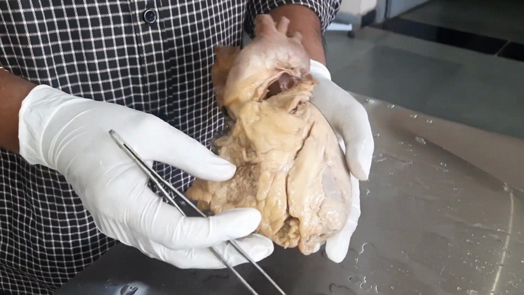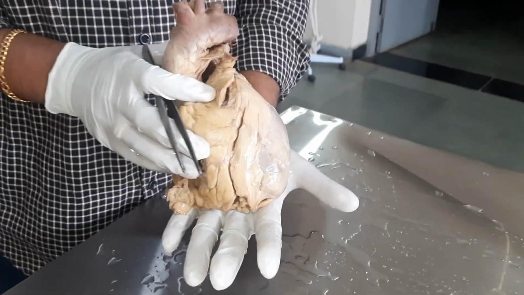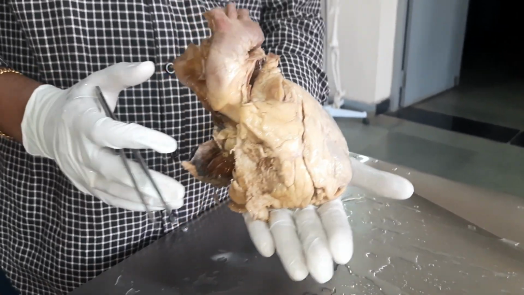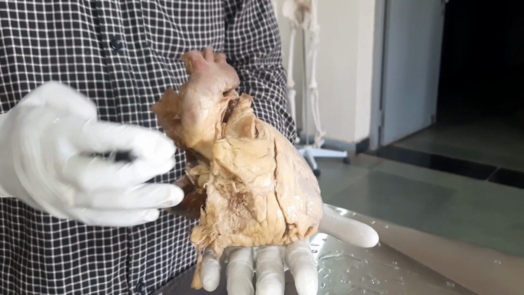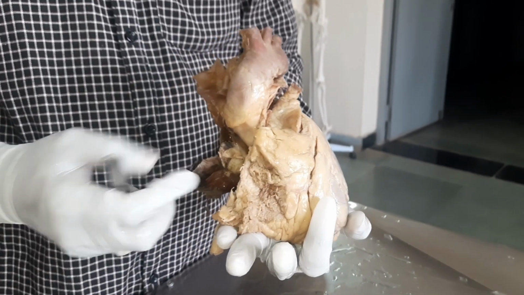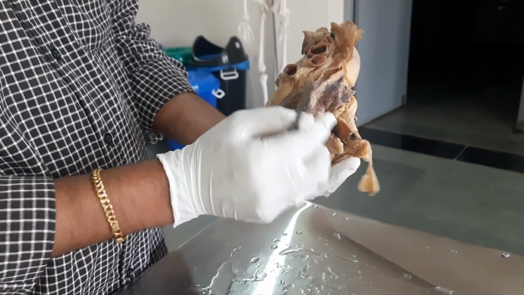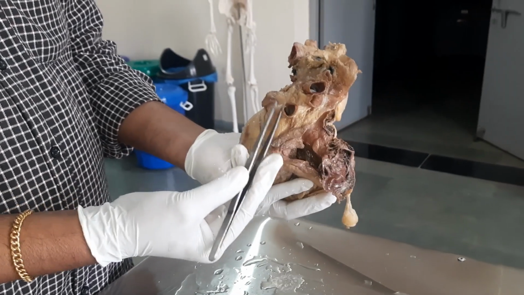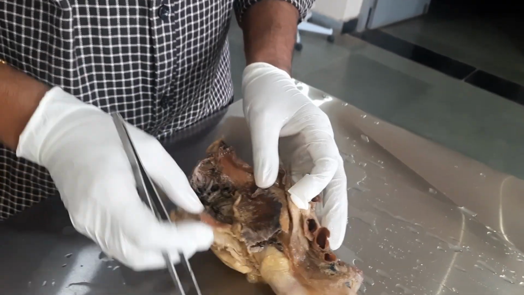Today we are going to see the heart internal features. So let's keep the heart once again in anatomical position. Let's see the chambers. Left ventricle, right ventricle. This is right atrium, left atrium. Now we are going to open the right atrium.